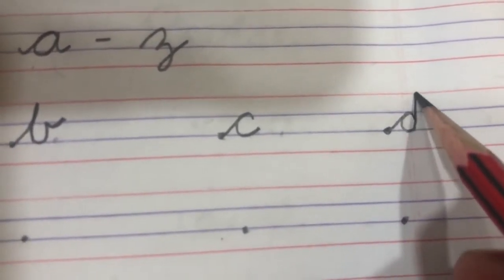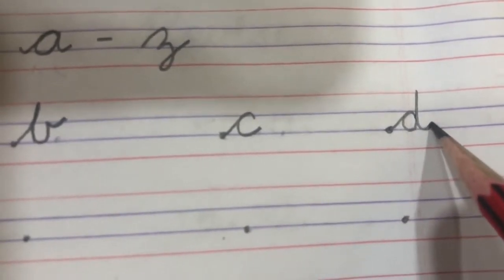apple, a curve and a kick out, and B, bat, just like you have already learned, and C, cat. And the fourth letter in this line will be D, doll, and take it down and make a kick like that.